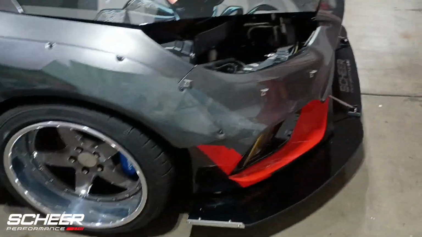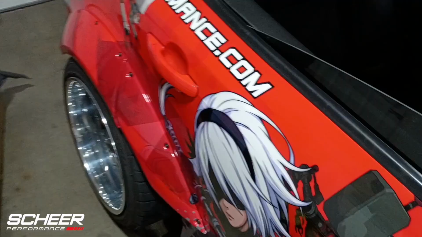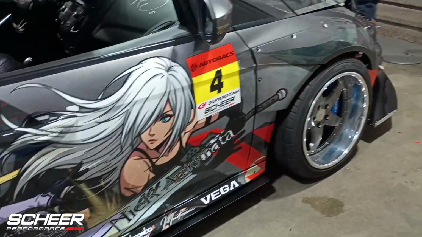So there's all of it there, and got the roof. So really I just needed to let it sit in the sun and kind of work out some of the stuff in the vinyl just from doing it in the colder garage. But yeah, super cool.